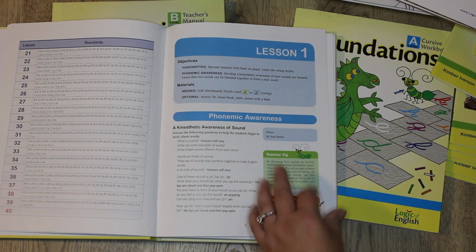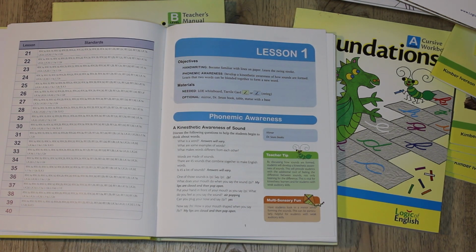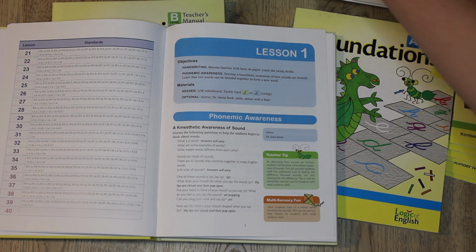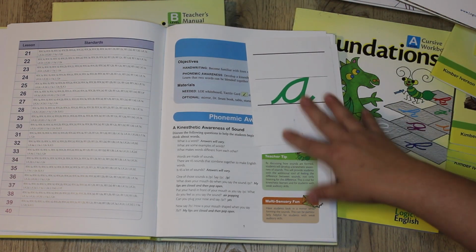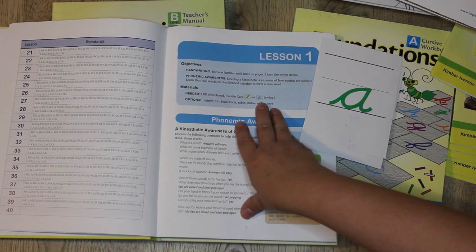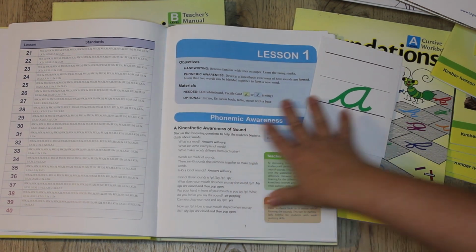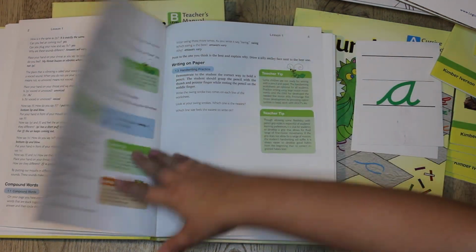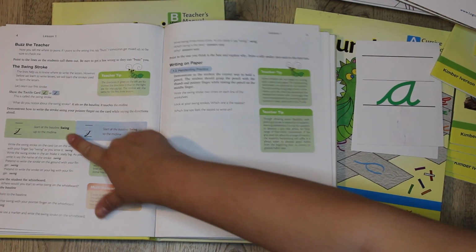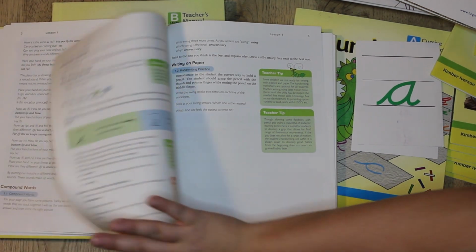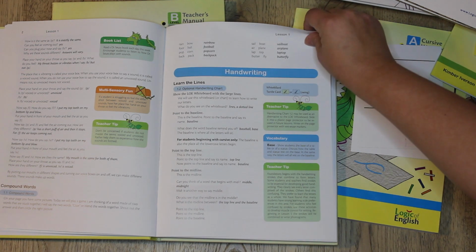So this one, they believe in teaching cursive first because it is easier for the hands, and so they give you cursive. You can buy either the cursive or the manuscript when you're buying this, but in the lesson they include both cursive and manuscript instruction. This would be what a lesson would look like.